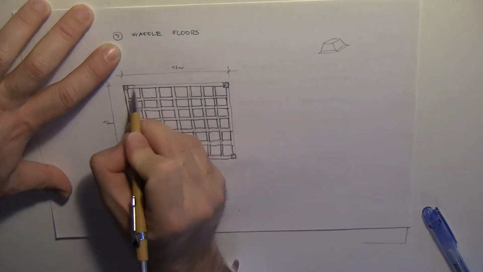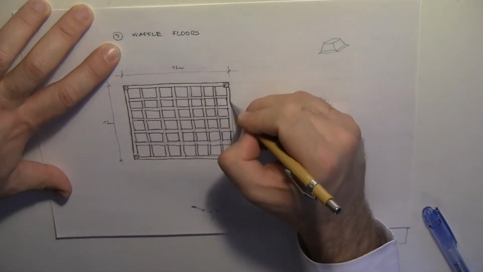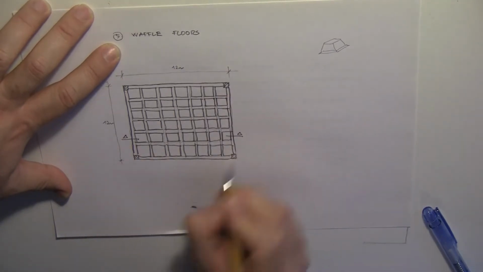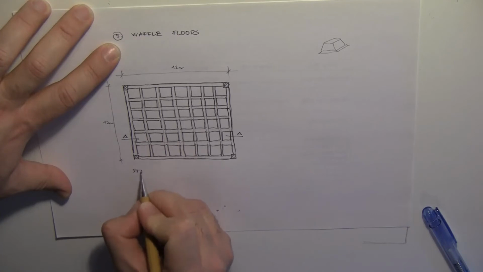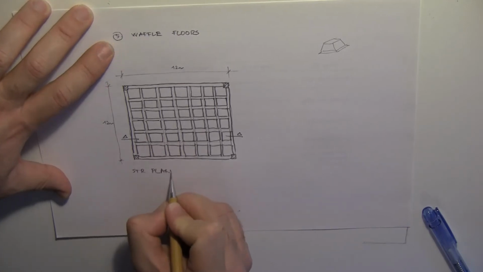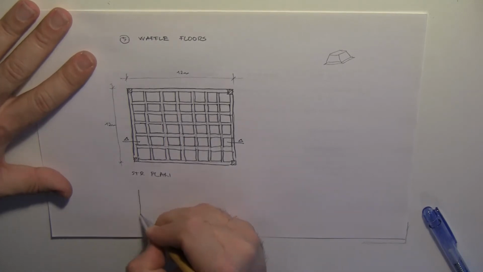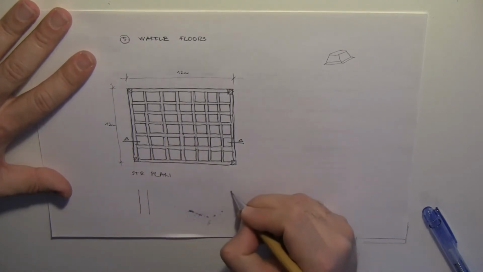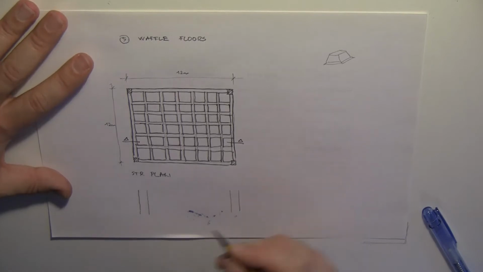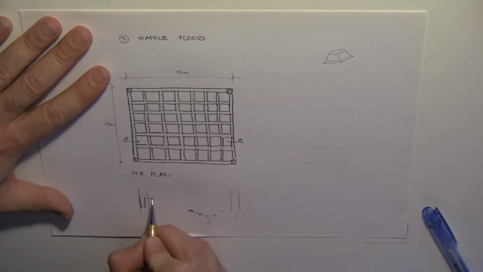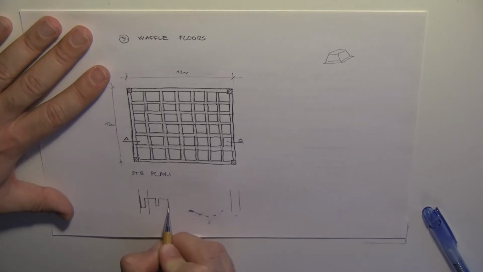Its section is going to be more impressive. Let's draw a section from here and name it AA section. But firstly, this is a structural plan of a waffle floor, and here is the section of it. Now the columns, let's say, have increased to 80 by 80 maybe. I have got my first main beam here, and then my secondary beams are like this here.